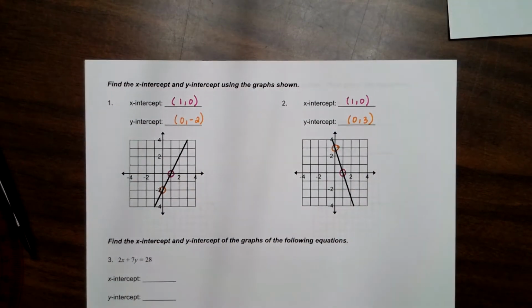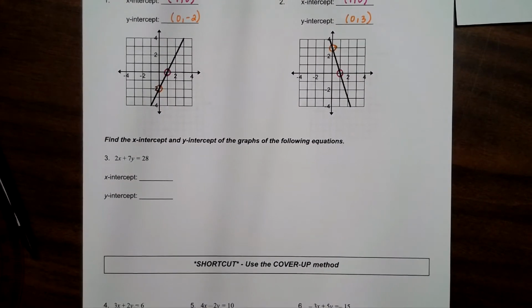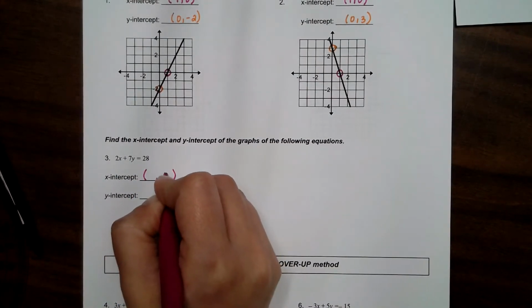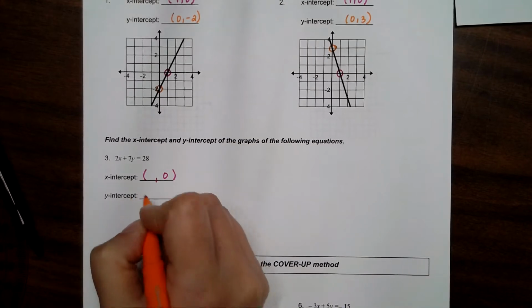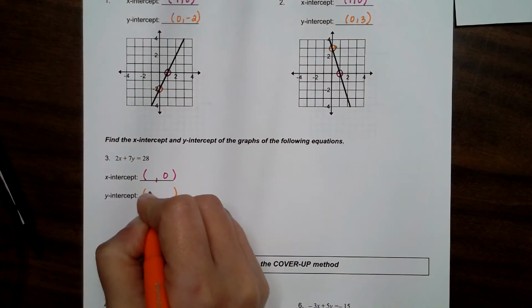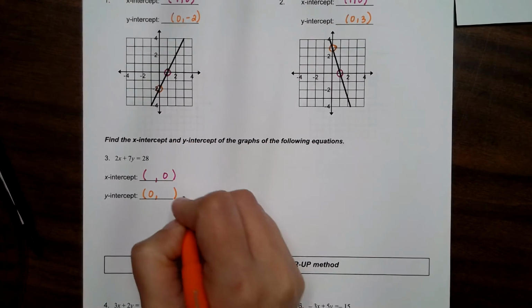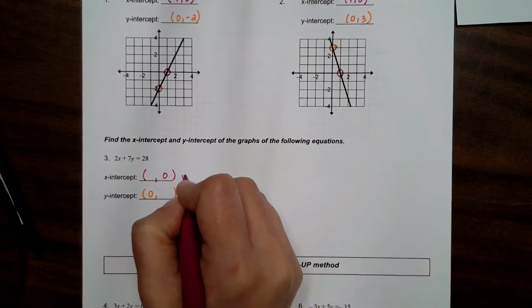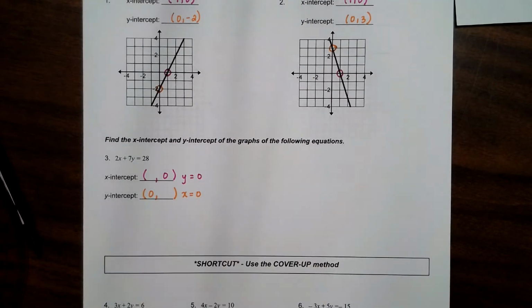When we're given an equation, we can find the x and y-intercept using what we know about the ordered pairs. For example, I know that in my ordered pair for an x-intercept, the y will be 0. And I know that in my ordered pair for the y-intercept, the x is 0. So I like to write that next to the ordered pair to remind myself that if it's the x-intercept, then y is 0. And if it's the y-intercept, then x is 0. Here's how we can use that to help us.